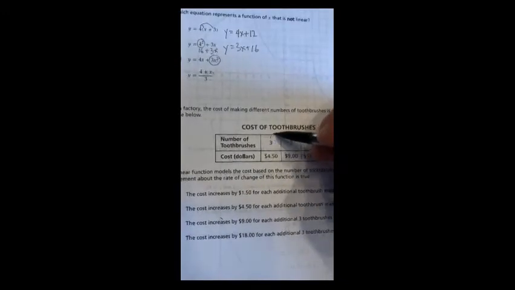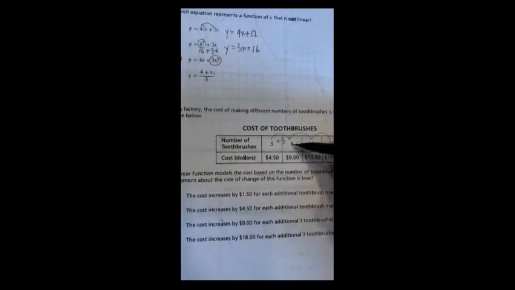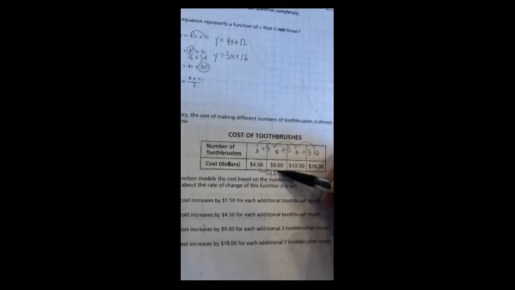So the number of toothbrushes is 3, 6, 9, and 12. I want to see what the change is between each of those numbers. Okay, so from 3 to 6, that's plus 3. From 6 to 9, that's again plus 3. And then from 9 to 12, that's plus 3. Okay, so we have that. From $4.50 to $9 is plus $4.50. From $9 to $13.50, again, $4.50. And I bet you can guess that this is going to be $4.50 as well.